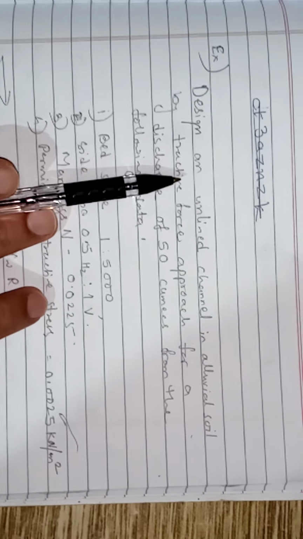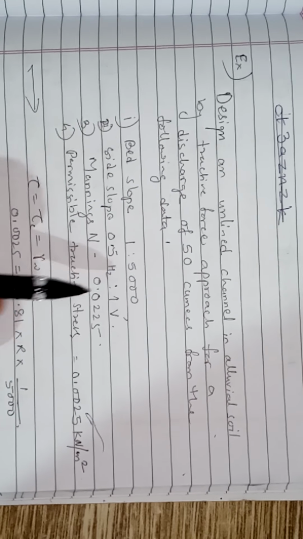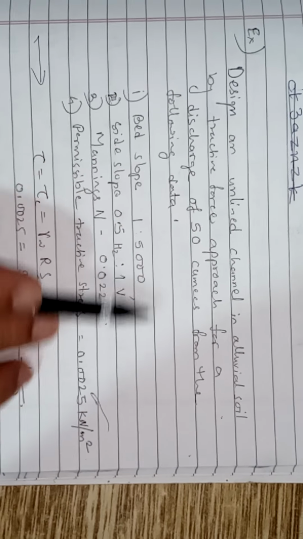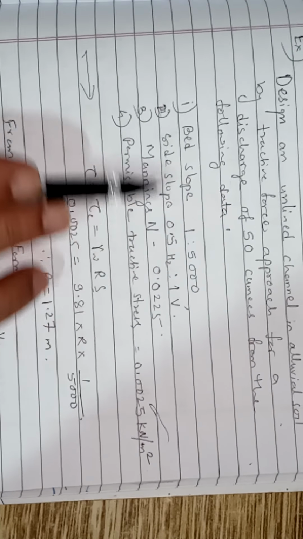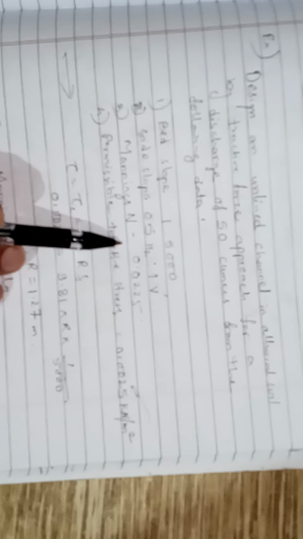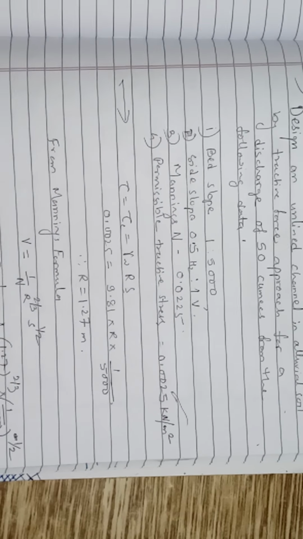Let us take a numerical example on the design of unlined channels in alluvial soils by tractive force approach. The data given is a discharge of 50 cubic meters per second with following details. The bed slope is 1 in 5000. Side slopes are 0.5 horizontal to 1 vertical. Manning's coefficient n is 0.0225, and the permissible tractive stress based on grain size is given as 0.0025 kilonewton per meter square.